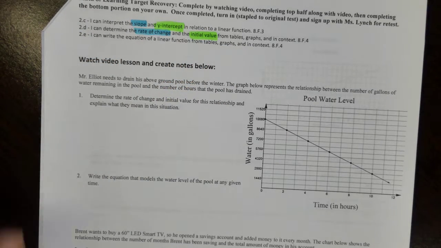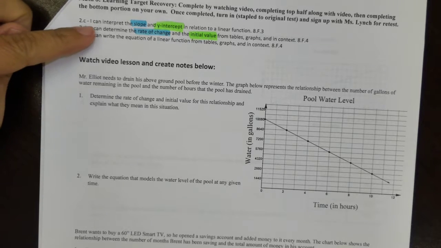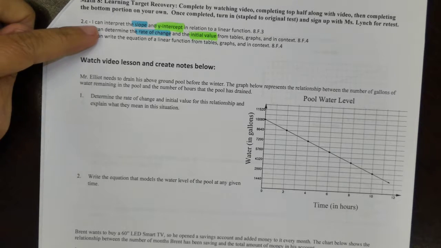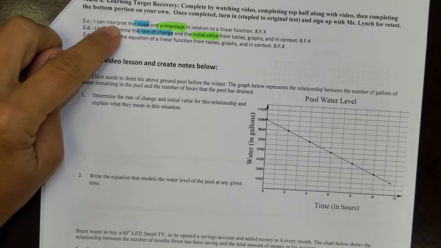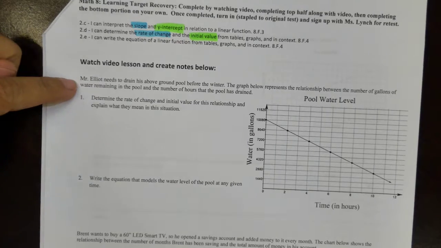All right? We can't interpret anything without determining it first. We have to identify it and determine what that rate of change and initial value is before we can put it back into context, which is your interpreting. All right, so here we go.